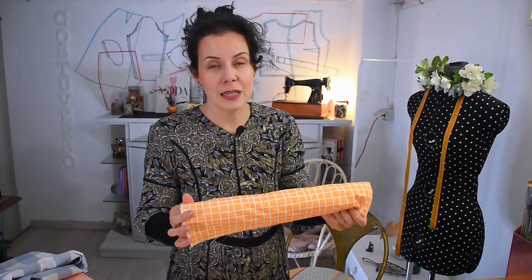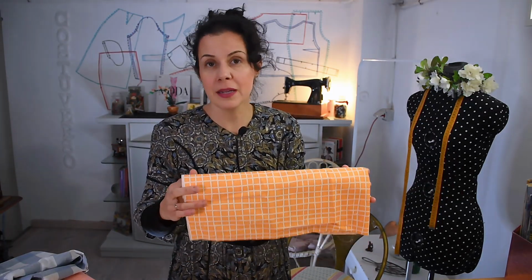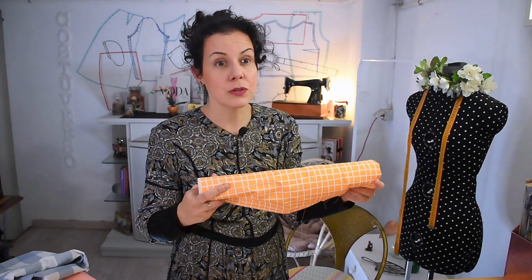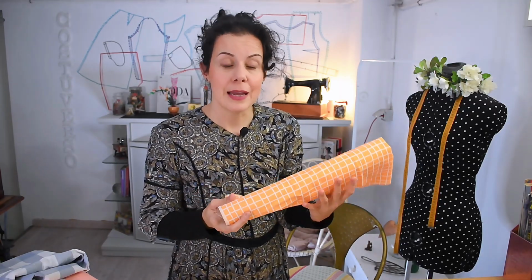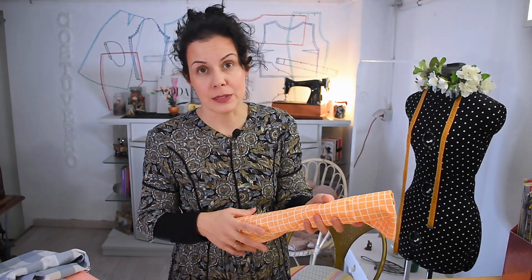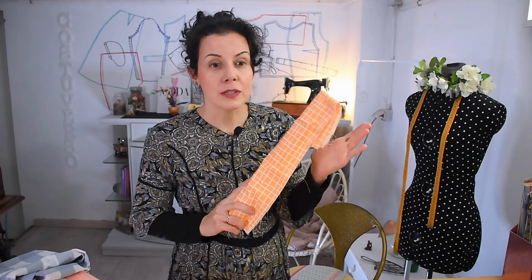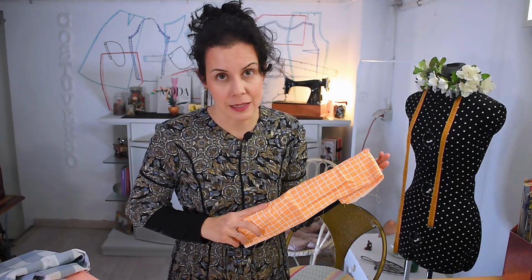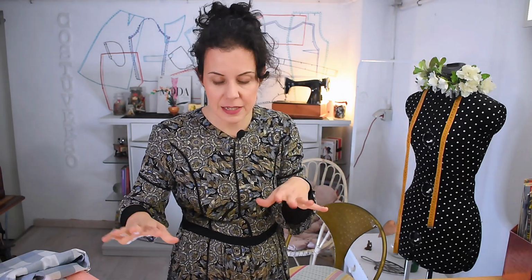So it's not good. That's when you save money on fabric, but it's a waste because you're not going to wear it ever because of how uncomfortable it is. So good sewing starts with good cutting as well, and placing your fabric properly.